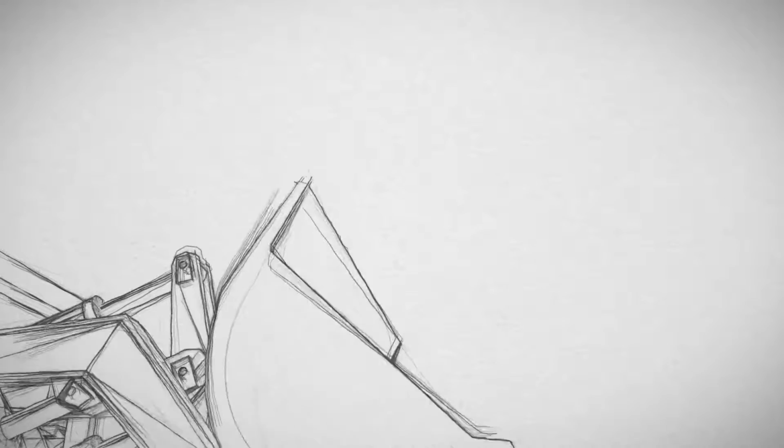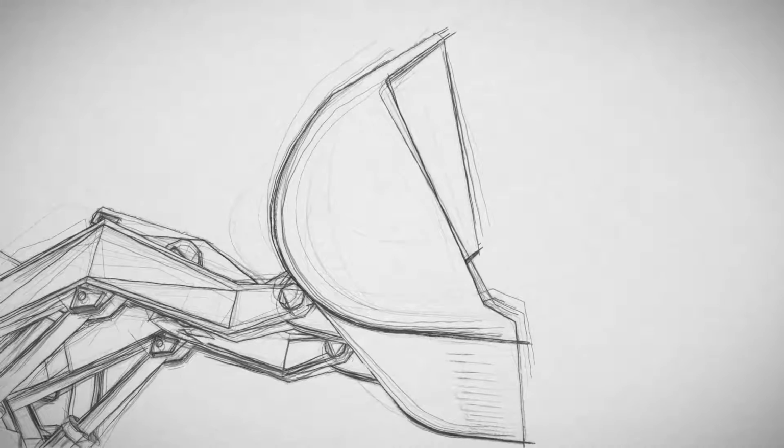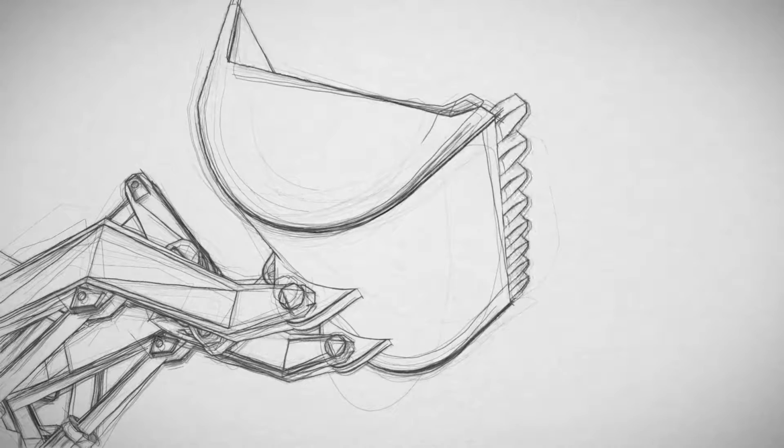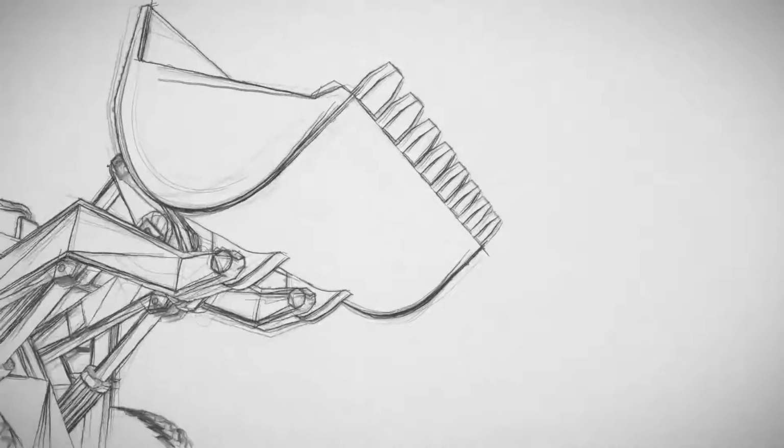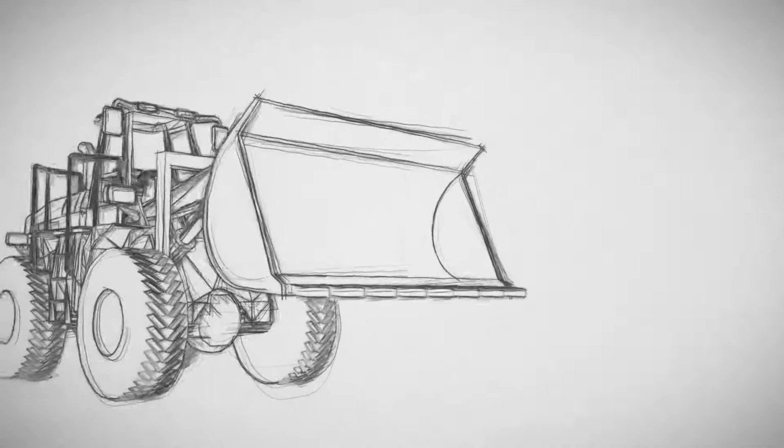Or maybe the part I'm working on is more distinctive than a coupling. Let's say it's the bucket and lift arm for this tractor. At least I can be pretty sure that this is the right part. I mean, there's only one of them. So now I'm cruising right along, making changes here, tweaks there. Ta-da! Wonderful job, Brian. Or is it?